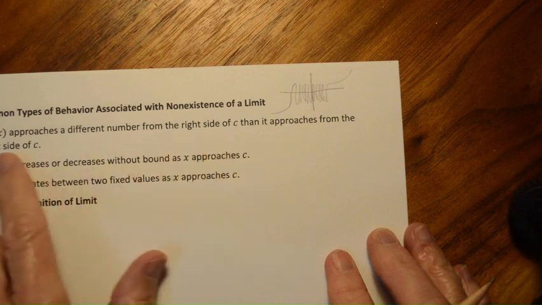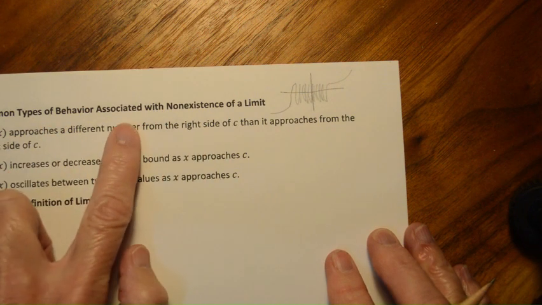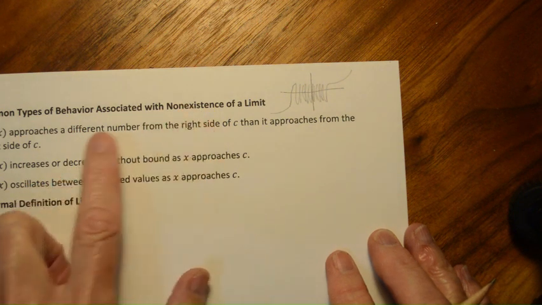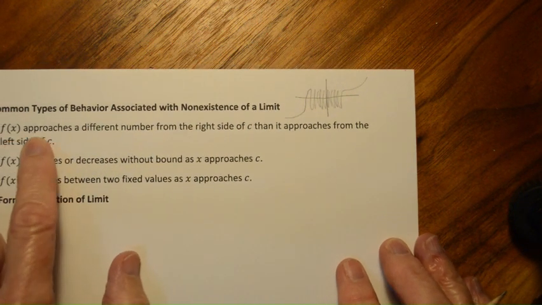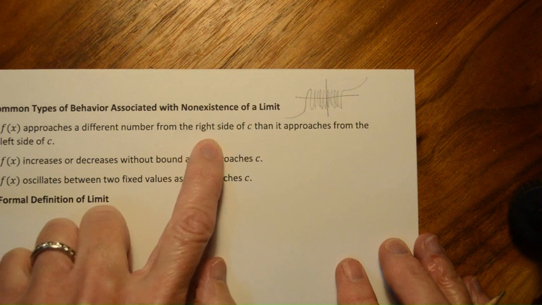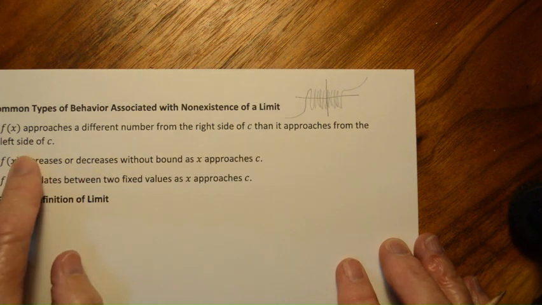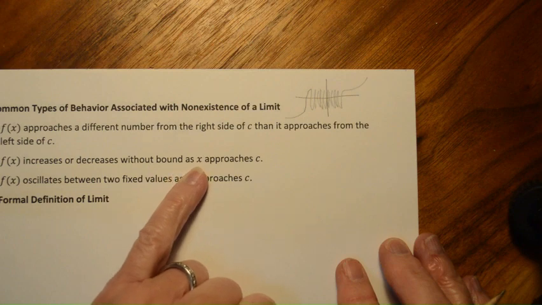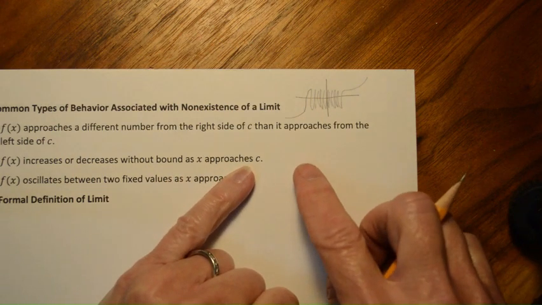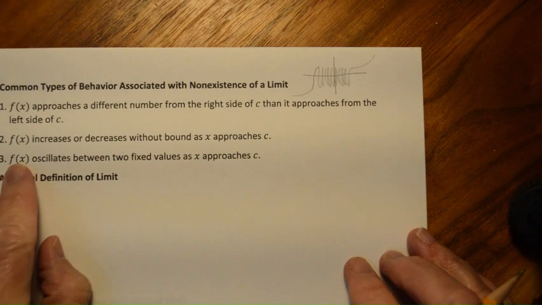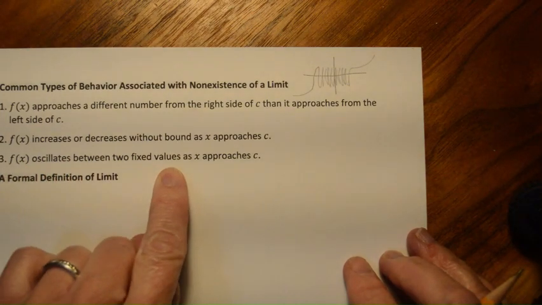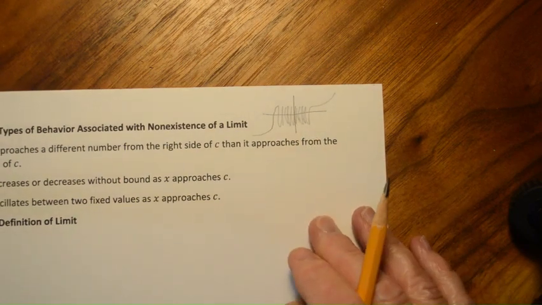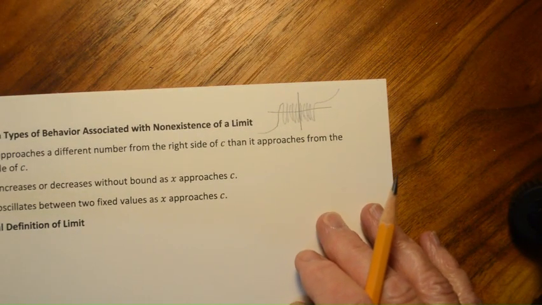All right, so again, just to summarize, there are 3 types of behavior that are associated with the non-existence of a limit, or in other words, we would say the limit does not exist. F of x approaches a different number from the right side of c than it approaches from the left side of c. F of x increases or decreases without bound as x approaches c. That was our 1 over x squared example. And f of x oscillates between 2 fixed values as x approaches c. And again, you'll see that one in the textbook.